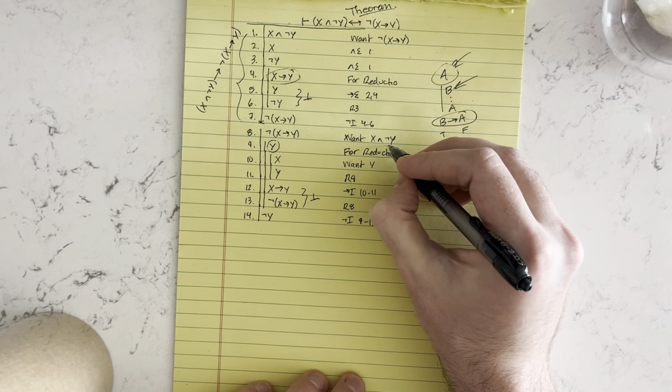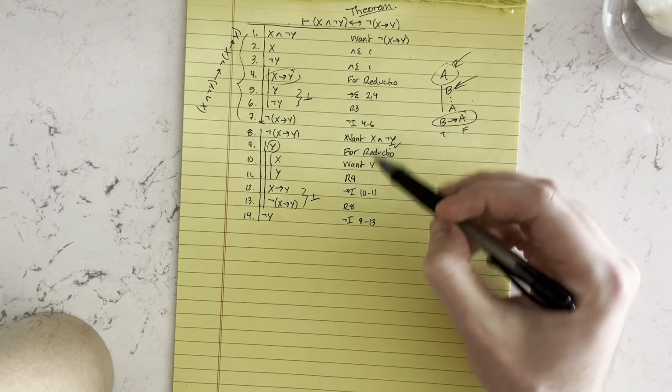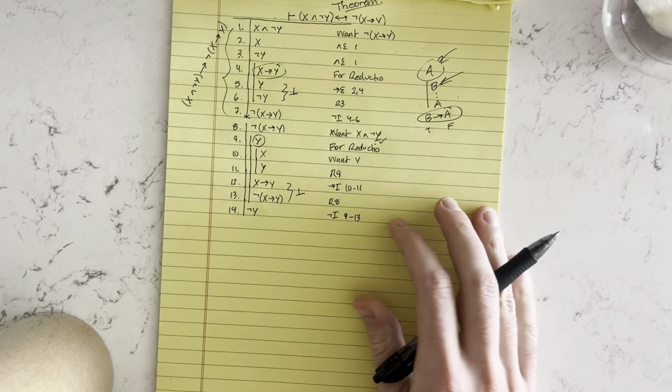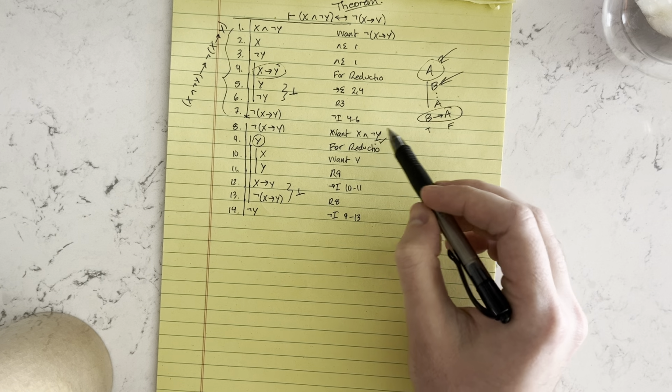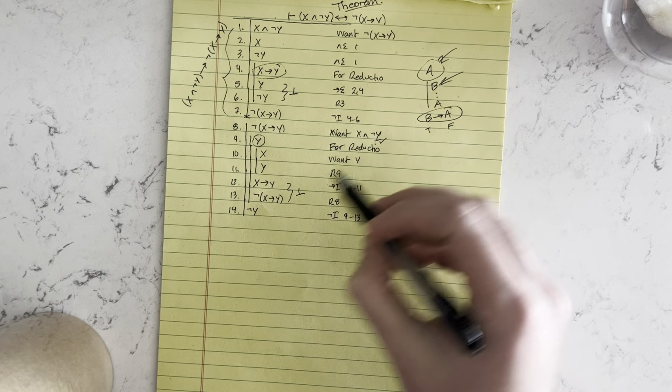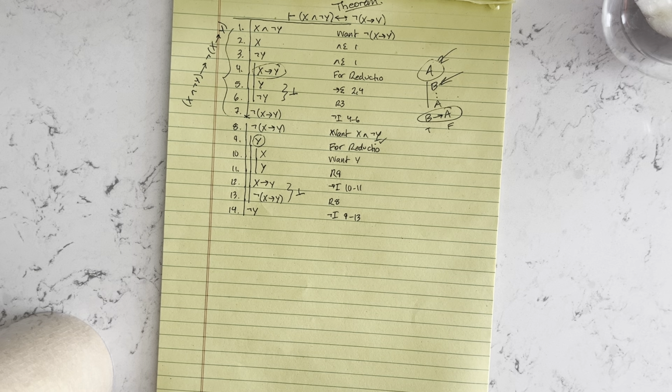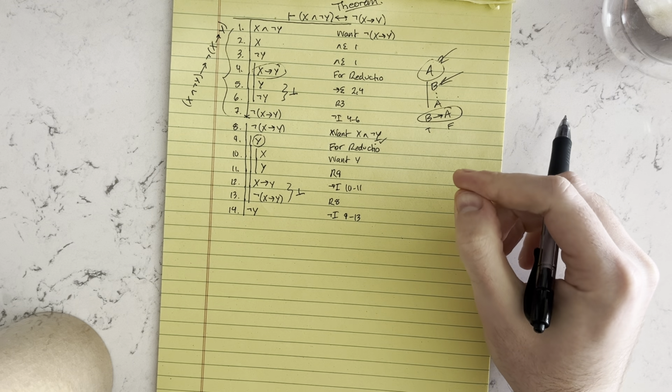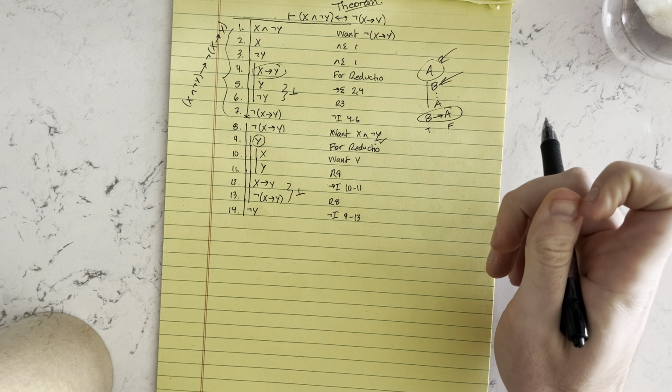So that's done, right? I got this little guy done. So that's kind of like half the battle, right? I wanted to get x and not y, and I got one of them. So I got not y done, okay. So how am I gonna prove x now? How am I going to prove x?